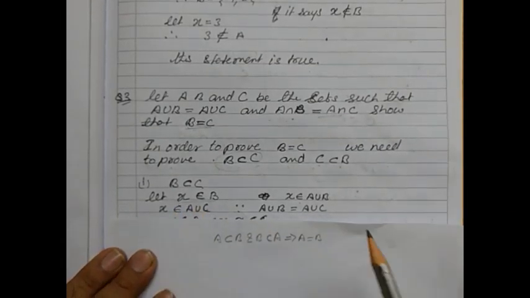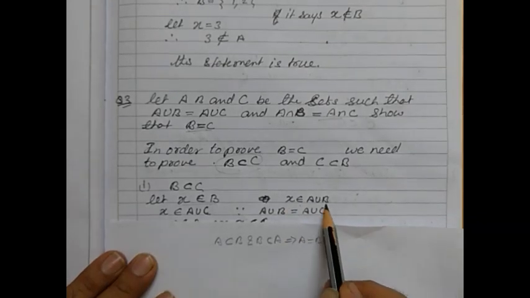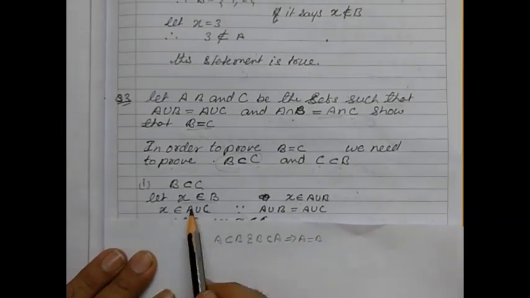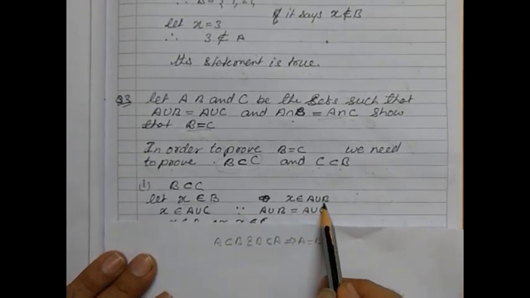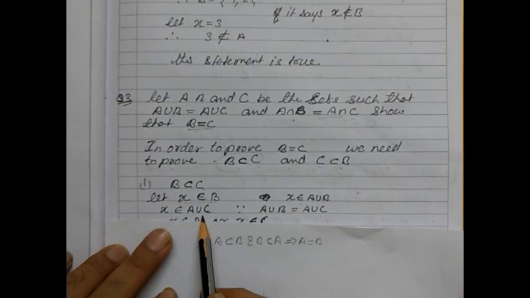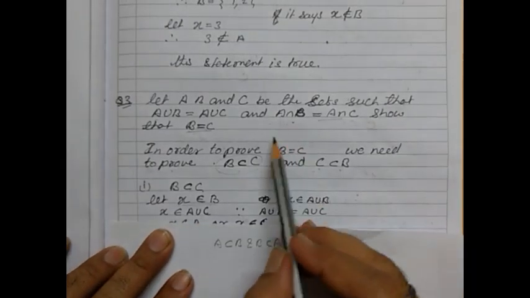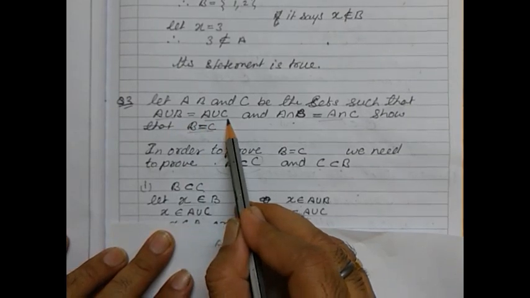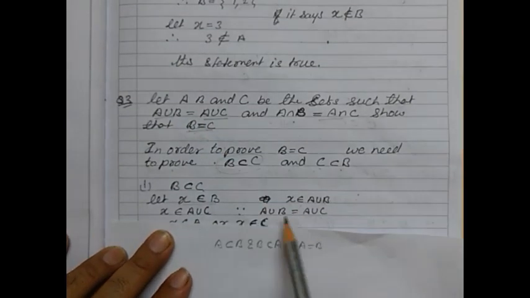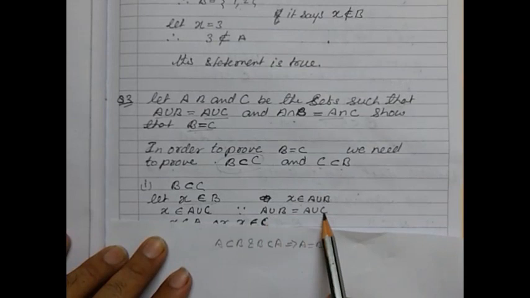Then when X belongs to B, X belongs to A union B, isn't it? So if it belongs to A union B, then it belongs to A union C, as it was given here that A union B is equal to A union C, isn't it?